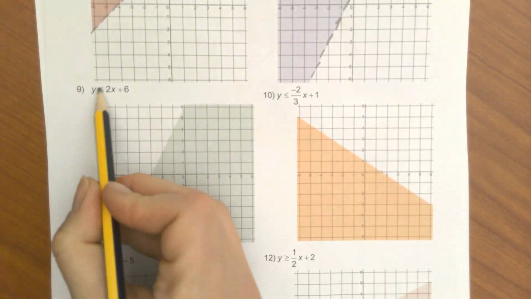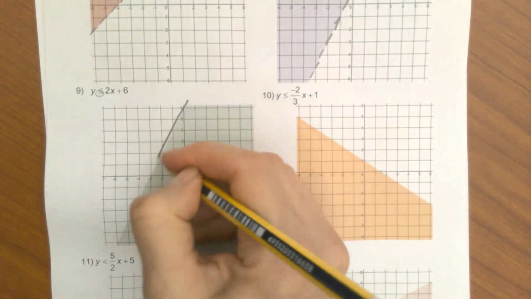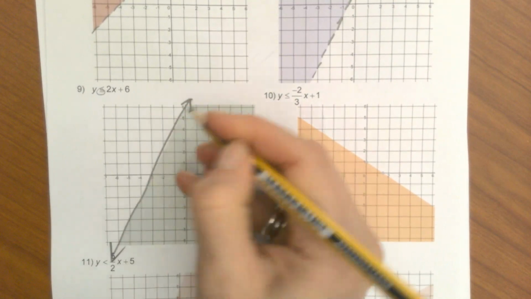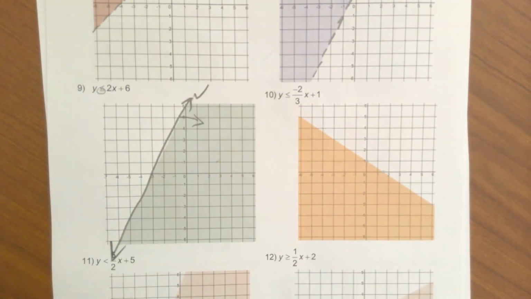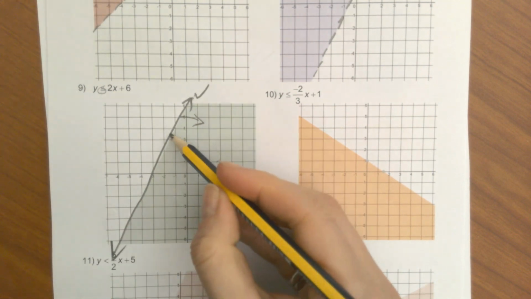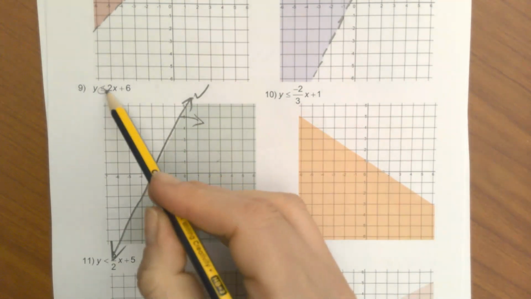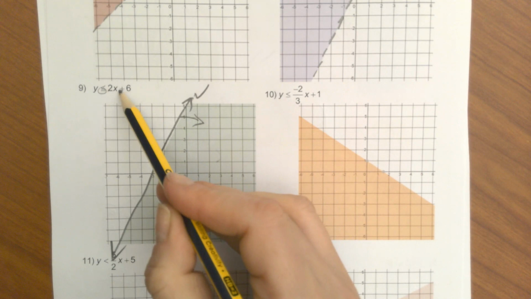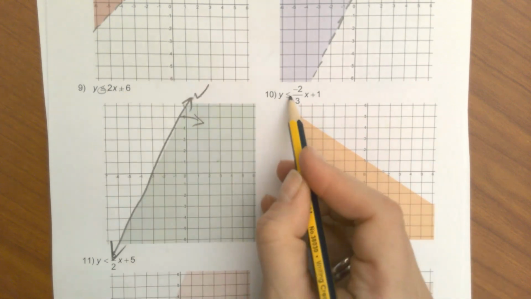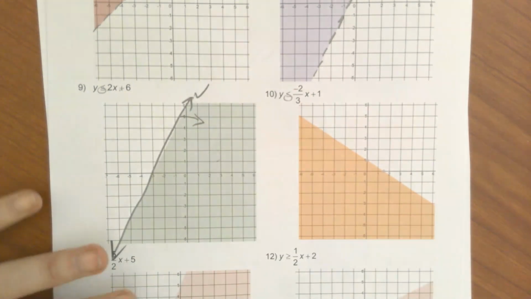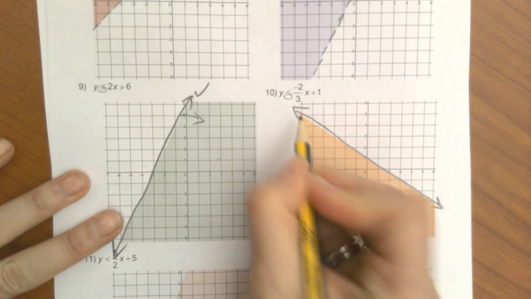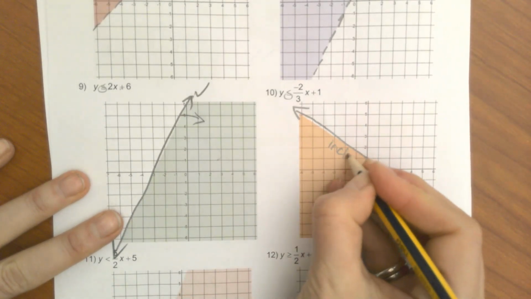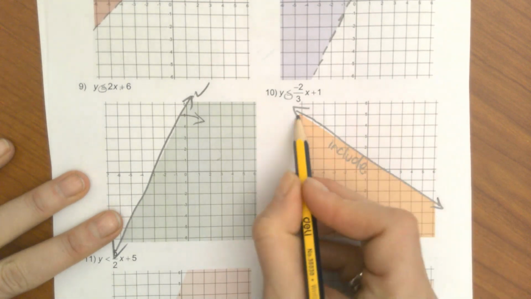Here, there's an equal sign. That means the boundary line has to be solid. That means we want the boundary line to be included in the solution set. That means if I take a point from this boundary line and substitute it into here, it will make this true. Here, because there's an equal sign, it means we want the boundary line to be part of the solution set. We want to include it. So, we make it solid.